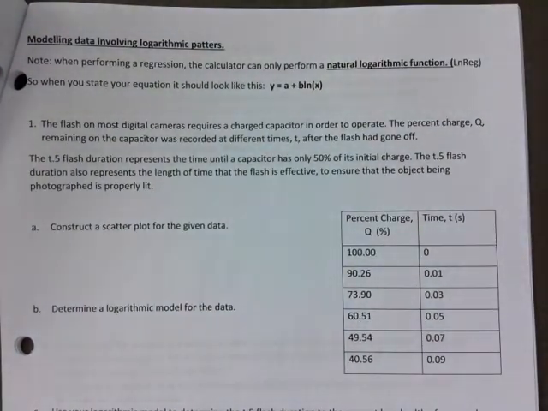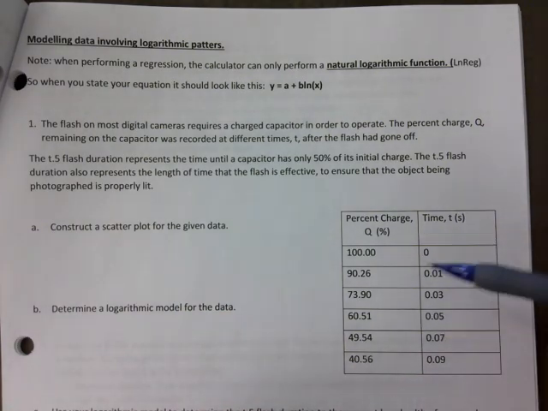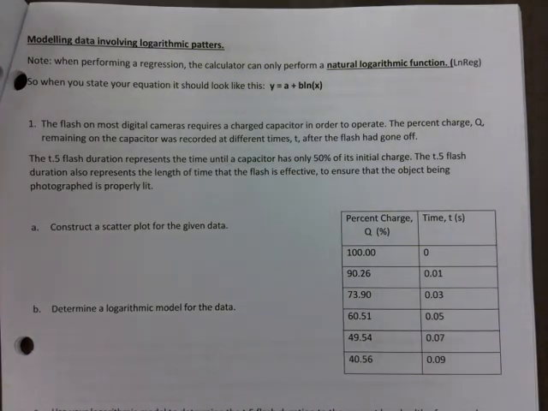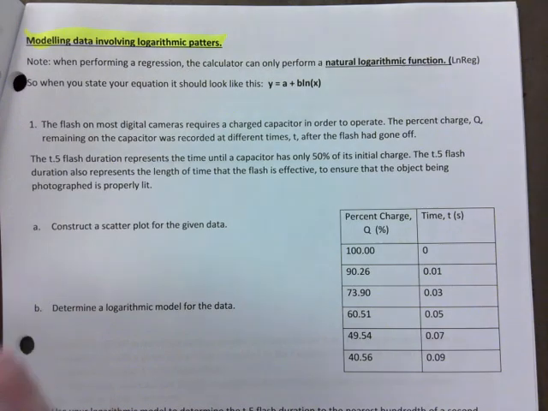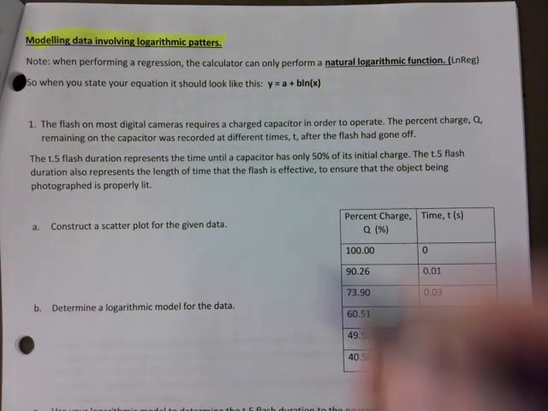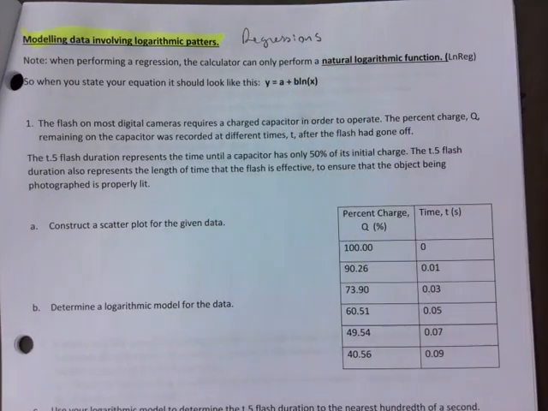The nice thing about logs is you don't have to make your own points. Remember how with exponential doubling and half times, you have to make your table? Logarithmic doesn't have that. We're going to give you the points. So this is on page 46. Highlight that. Anytime it's modeling, you're thinking regressions.